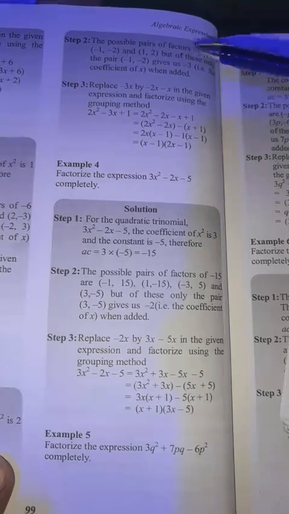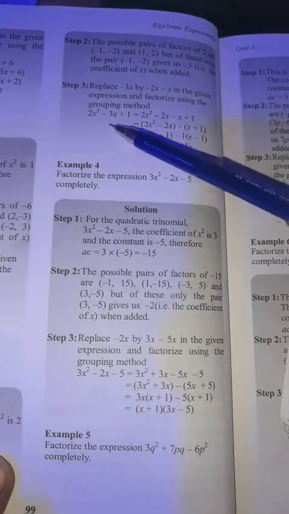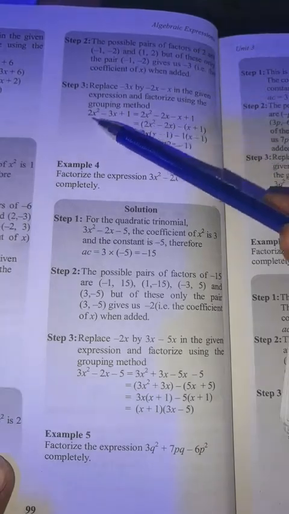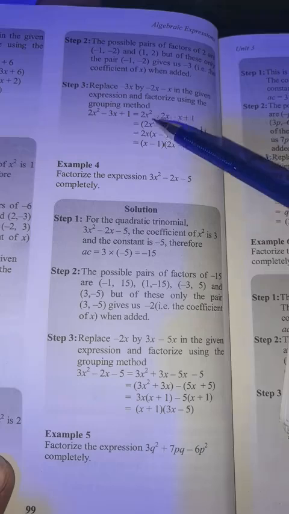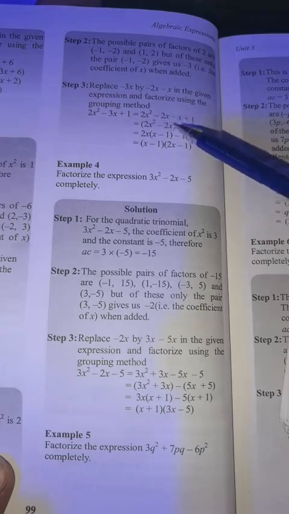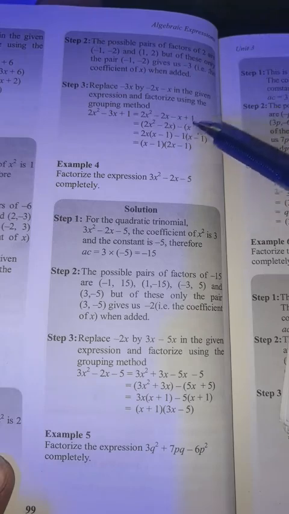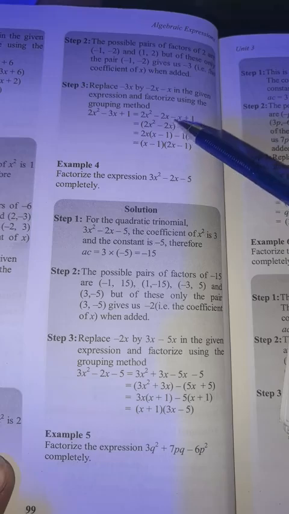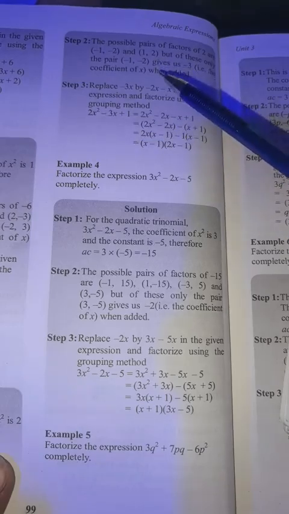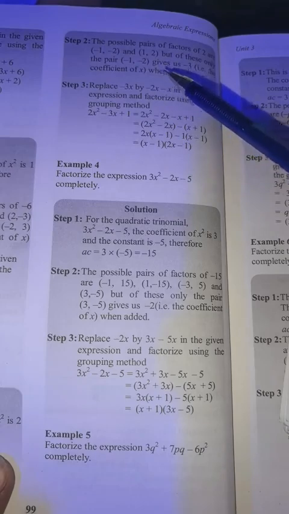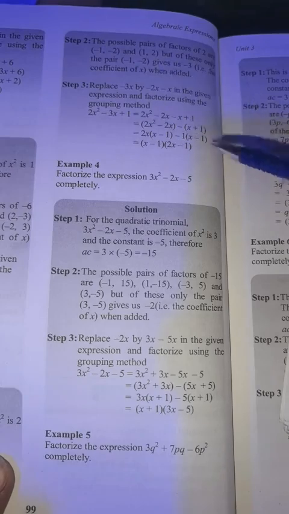Now hold on. Since we have the factors, we can do the substitution. The expression 2x squared minus 3x plus 1 now becomes 2x squared minus 2x and negative x. There's one imaginary 1 here, that is it, and then the plus 1. So it's just a substitution of the negative 3, right?